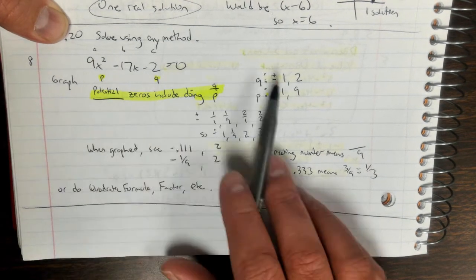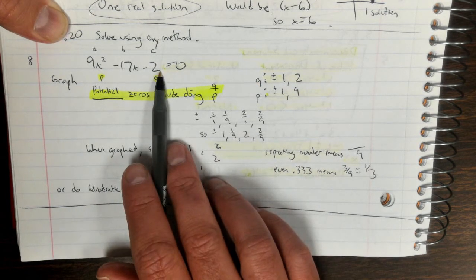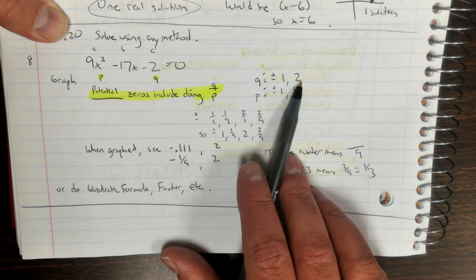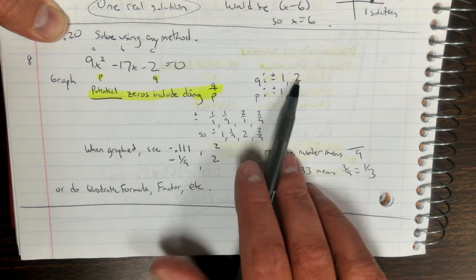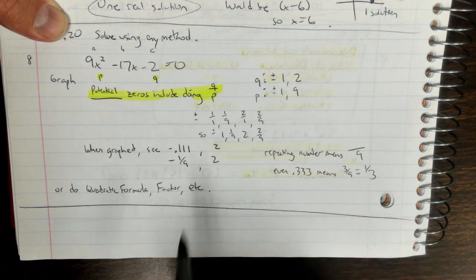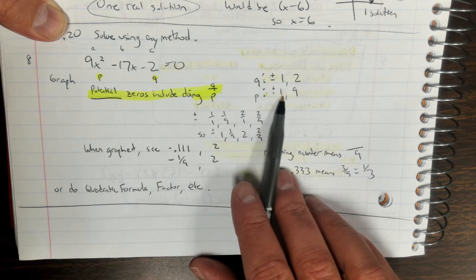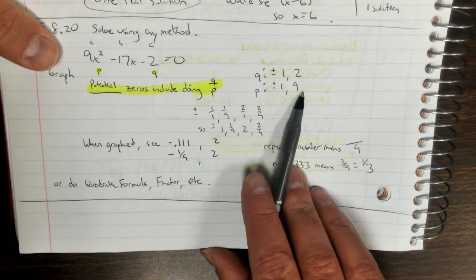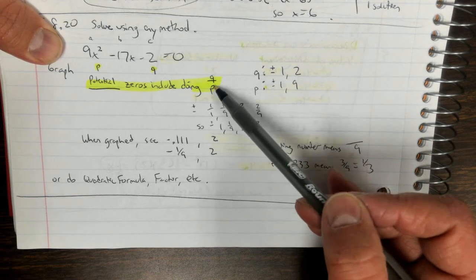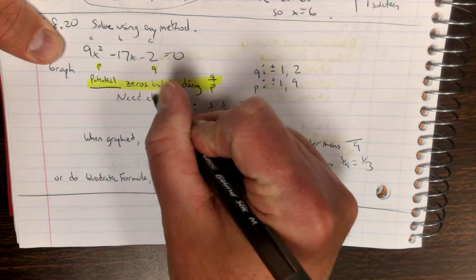What you do is list out your factors. To get negative 2, you would have plus and minus 1 and 2, just through multiplying with that plus and minus. And with the p being 9, you would have plus or minus 1 times 9. So 1 and 9. Now what you do is you take all the ratios. You need all your ratios.